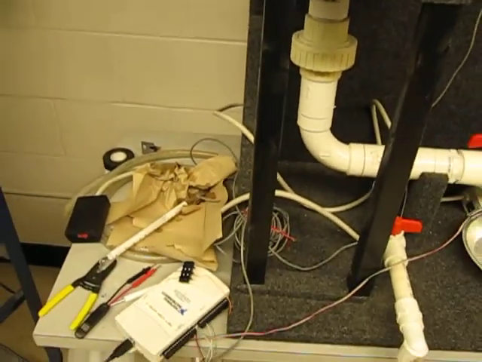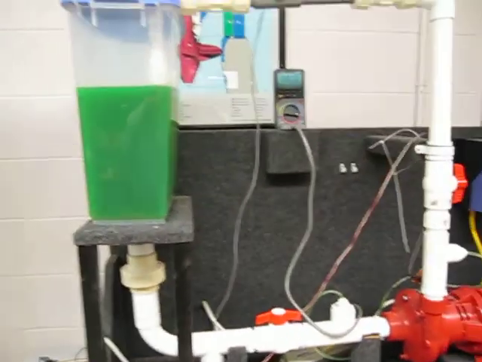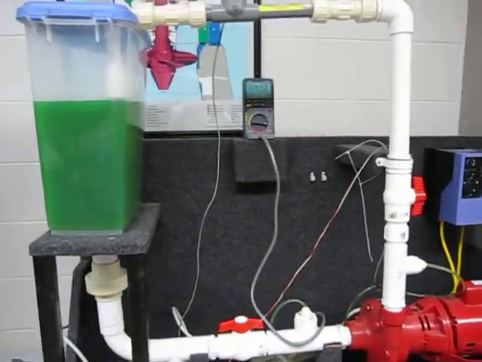To turn it on, then there's a switch off to the side. You zoom back. Switch is over here on the side. We'll turn that on. That starts things moving. You really can't tell much of anything's moving now. Just hearing the pump is all we can do.